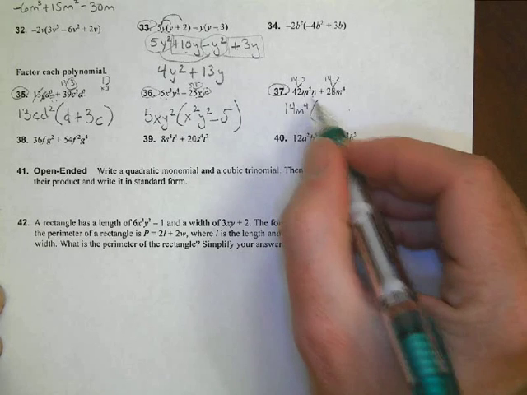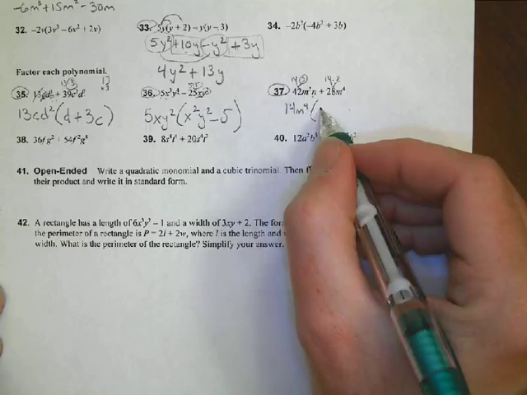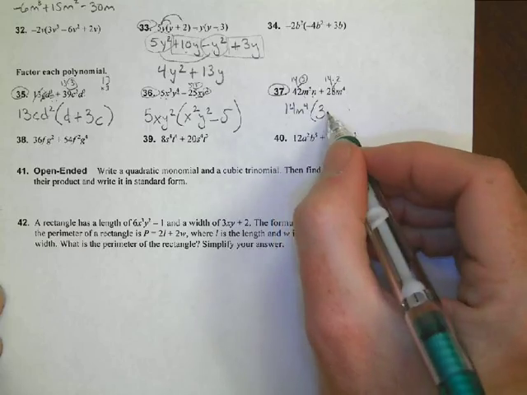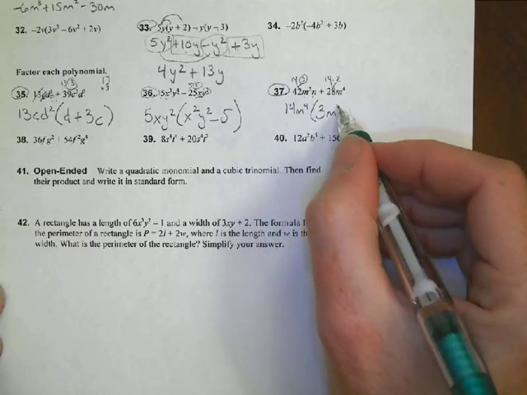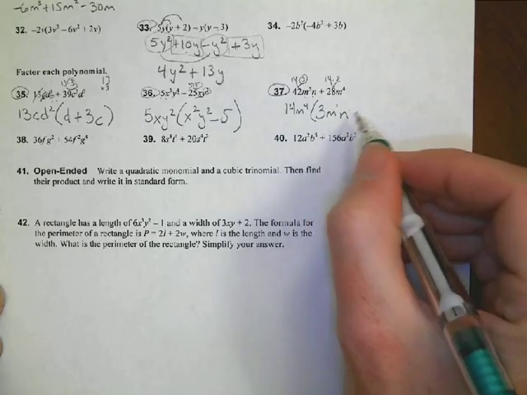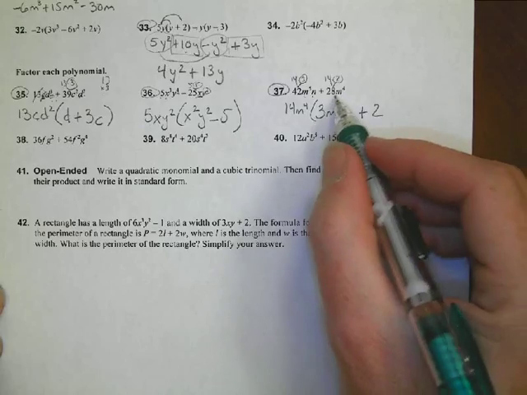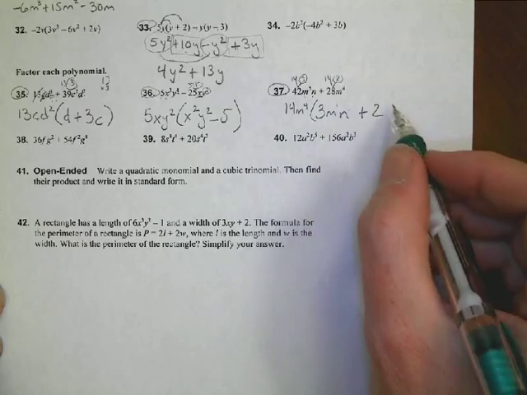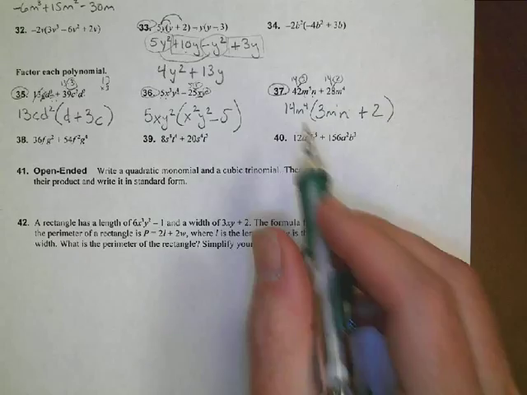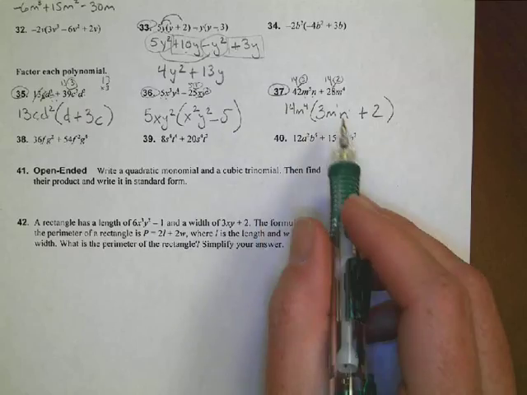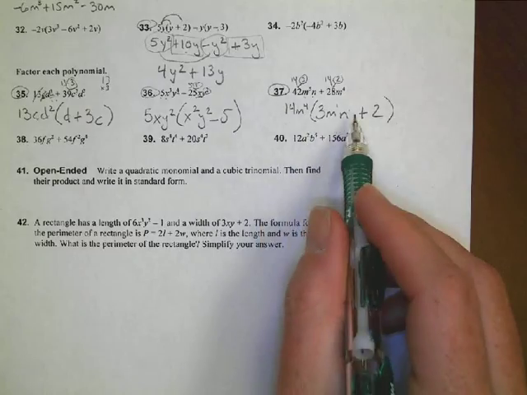I'm left then with 3 M to the first power, or just M, and the N plus 2, and I took out the 4 M's already, so all I have is the 2. So I have 14 M to the 4th times the sum of 3mn plus 2.